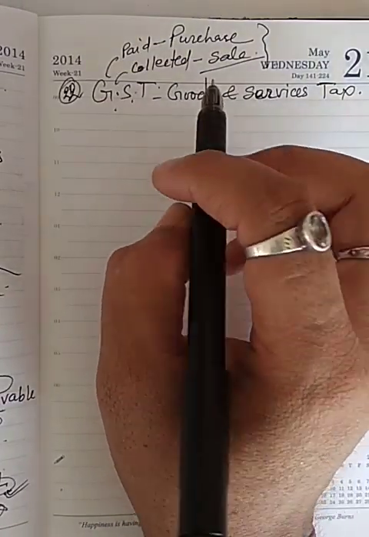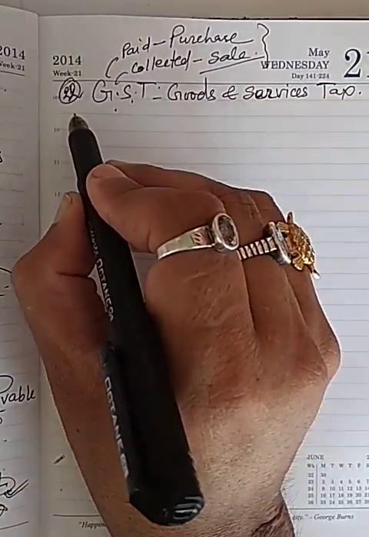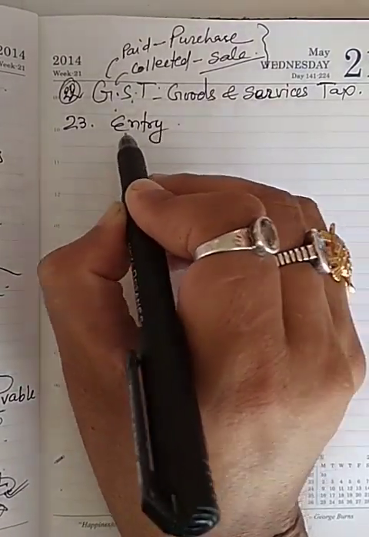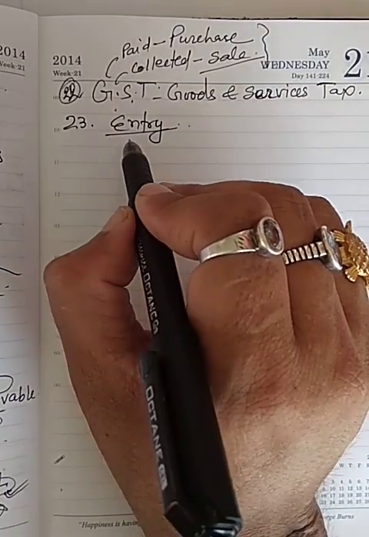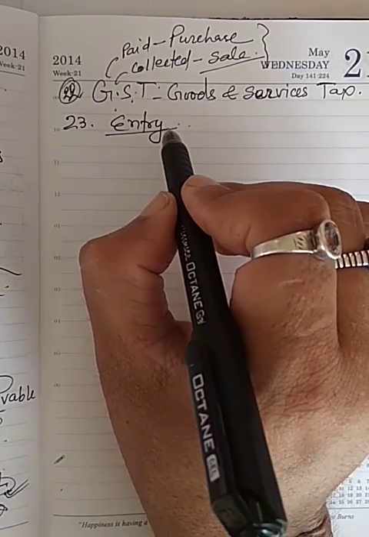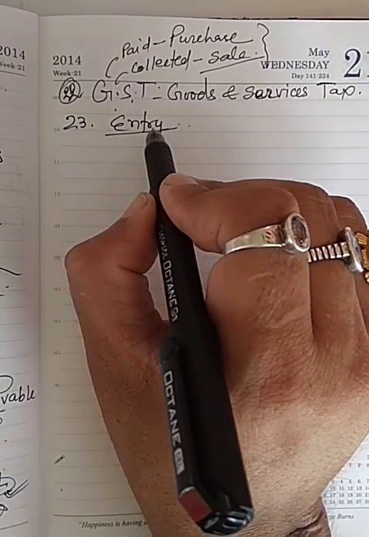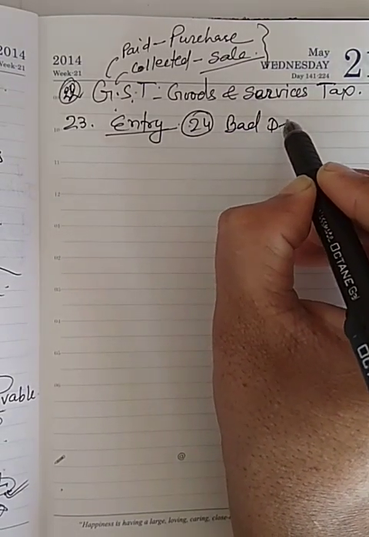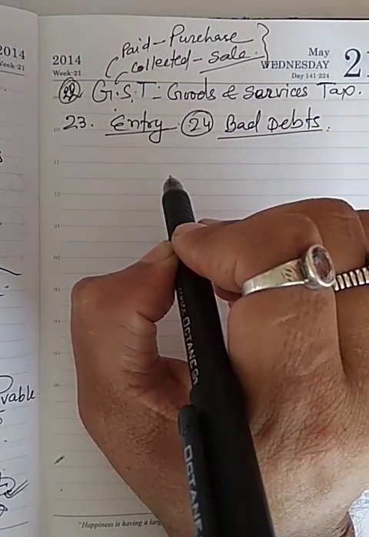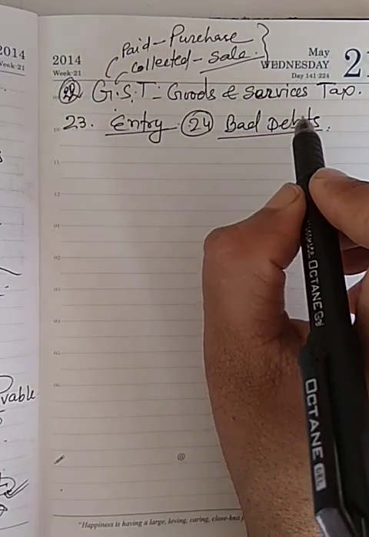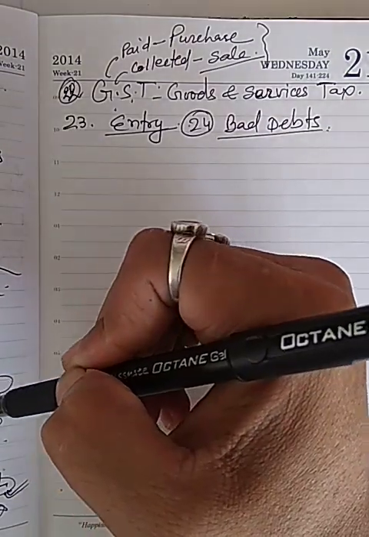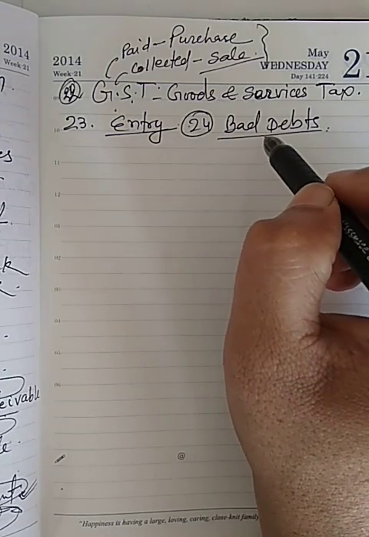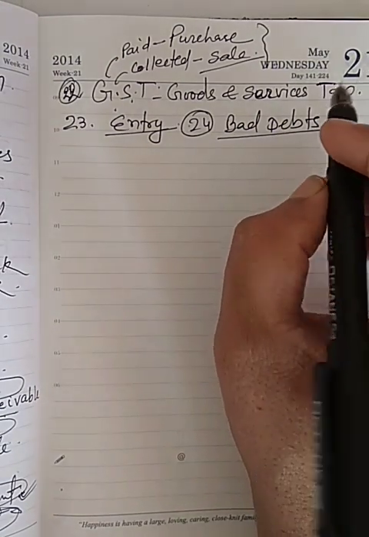Now some important accounting term is now entry. When a transaction or event is recorded in the books of account, it is called entry. Bad debts. It is the amount that has become irrecoverable from a debtor. When amount is irrecoverable, then it is known as bad debt.